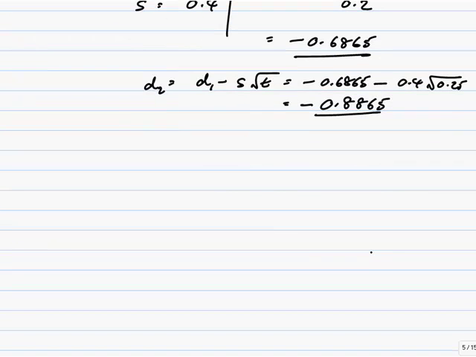Now the normal distributions, so put them to the nearest two decimal places. So ND1 is N of minus 0.69. And remember, because it's negative, we're going to get the table figure, but we subtract it from 0.5.